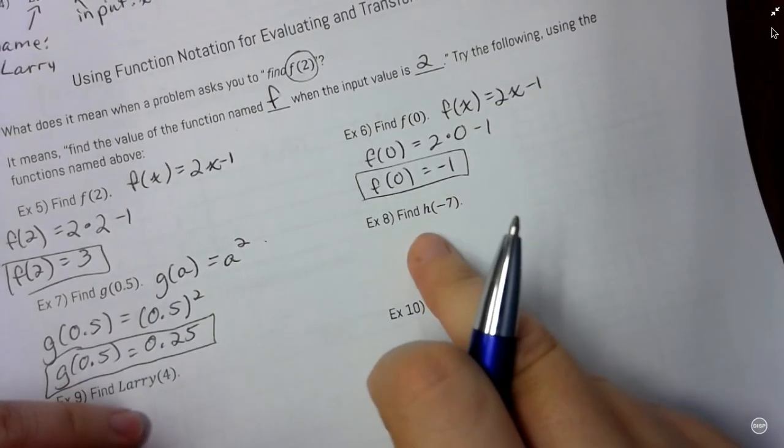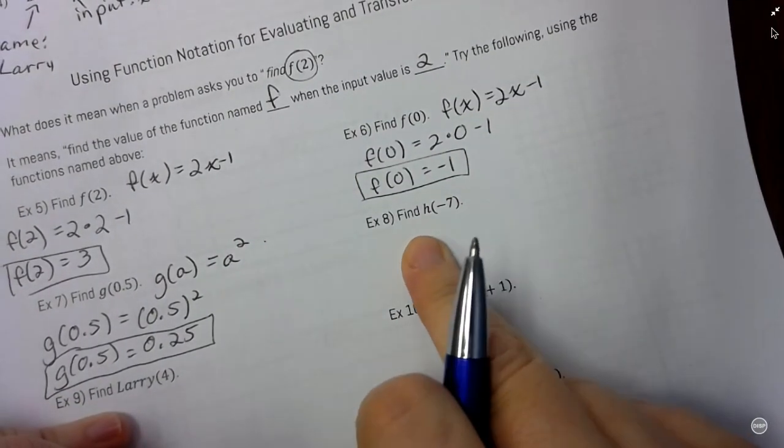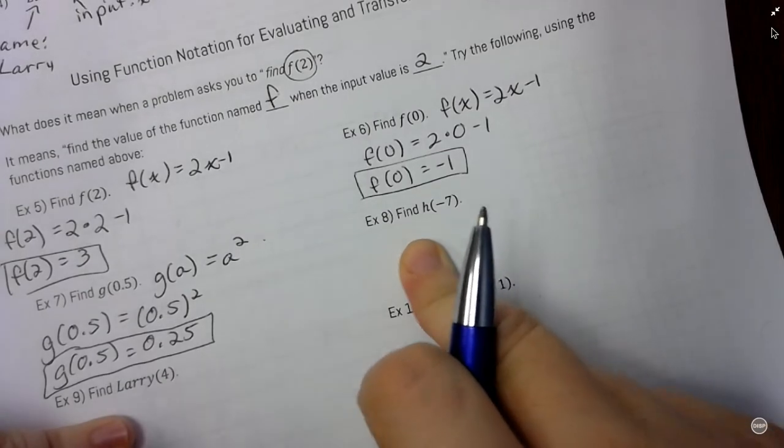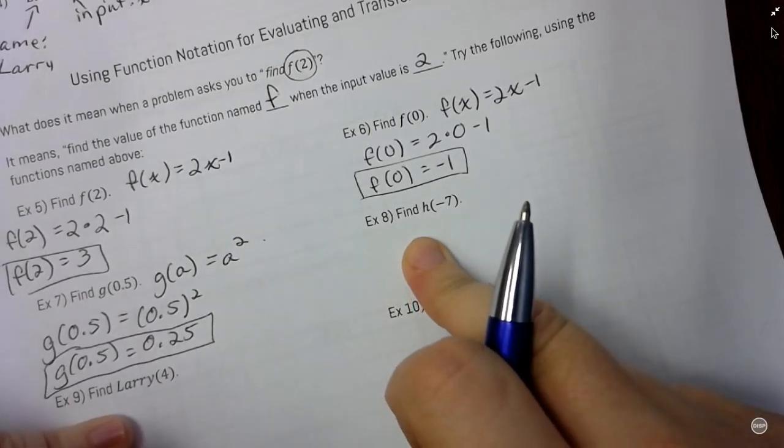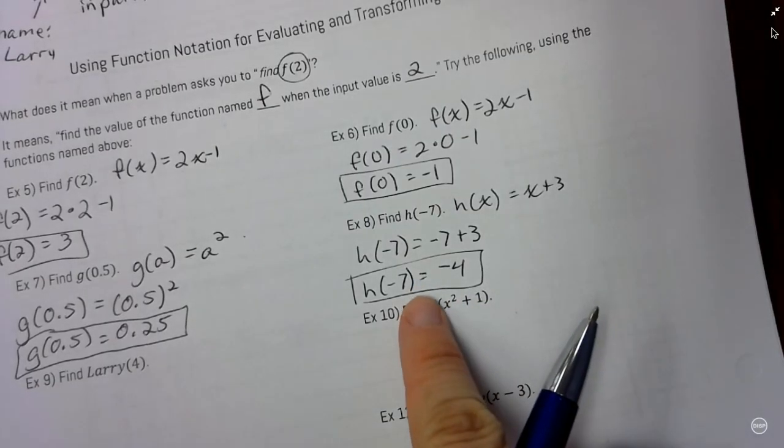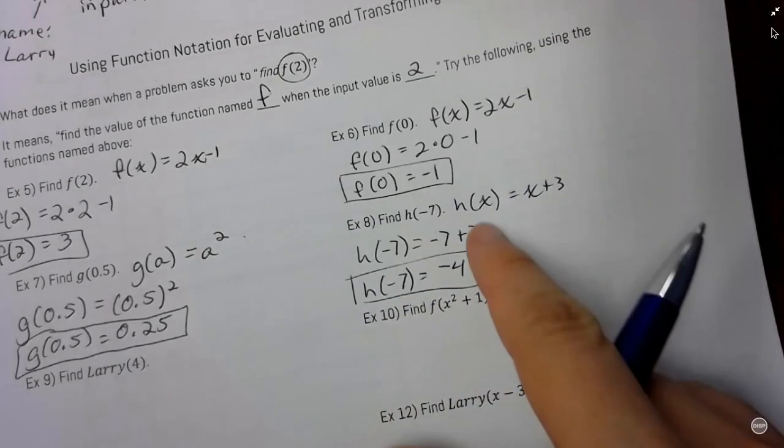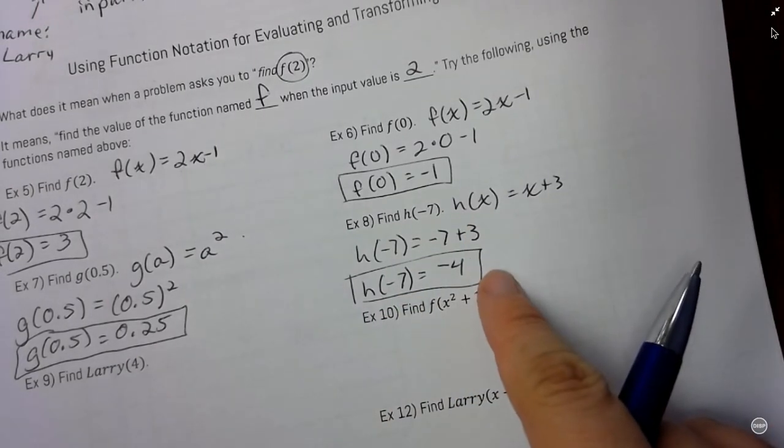So I want you to see if you can try number 8, see if you can do it yourself. And then you can check it after you've tried to answer it. So check and see if you got -4, and here's the steps I used to get there.